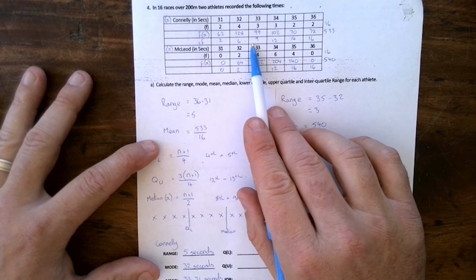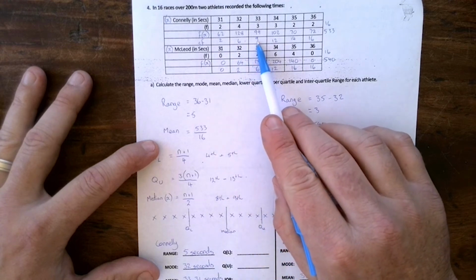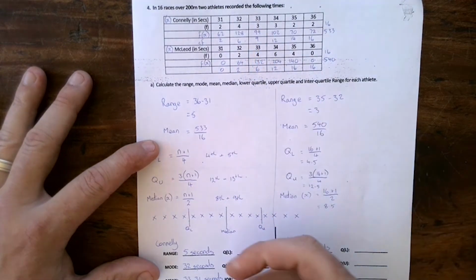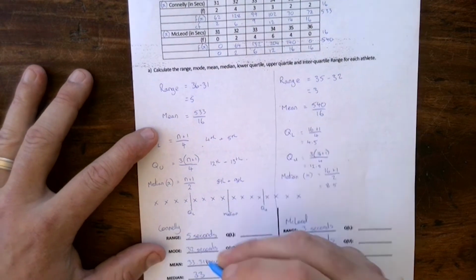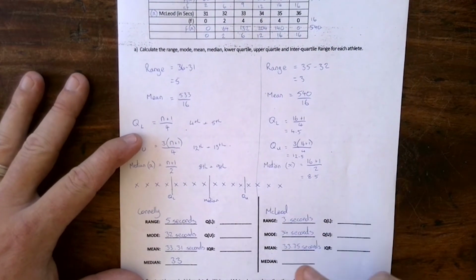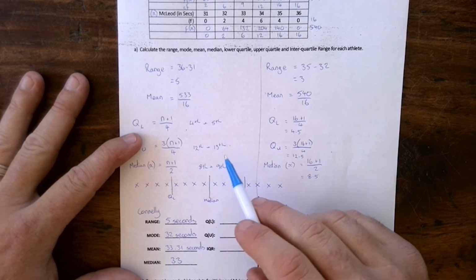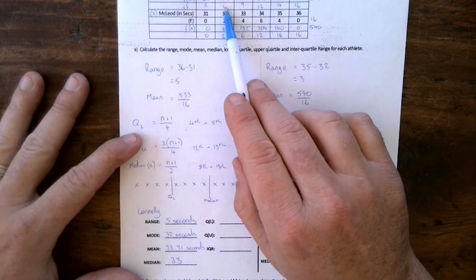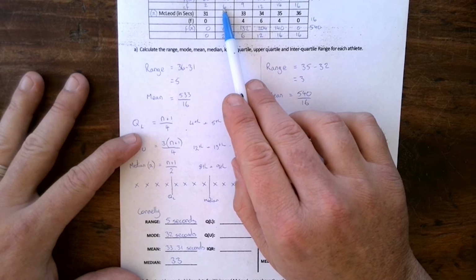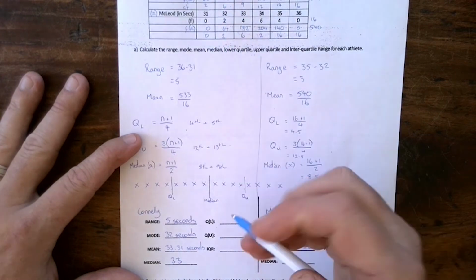So I'm running along here, attempting to find the 8th and 9th score, which happens here at 33. So that one's 33. I'm running off the page. My lower quartile, I'm looking for the 4th and 5th. So they are held here, because this holds the 3rd through to the 6th score, so that's 32.